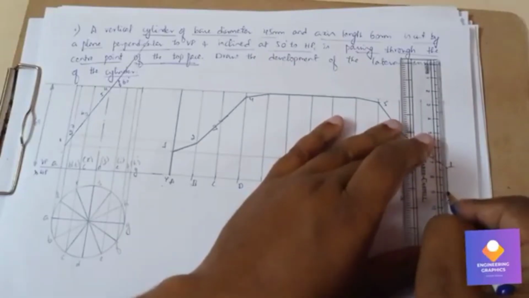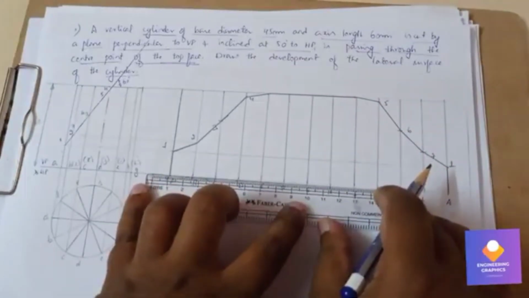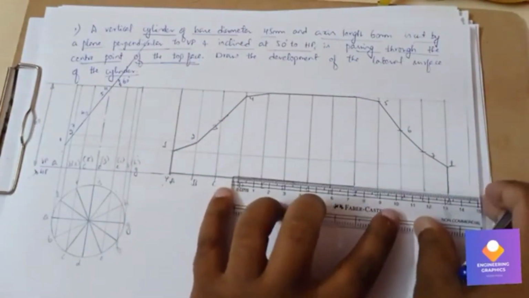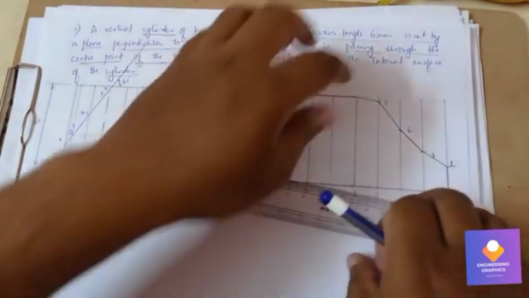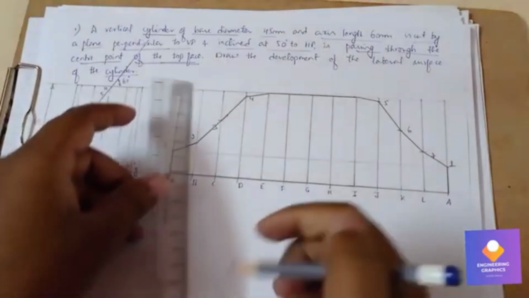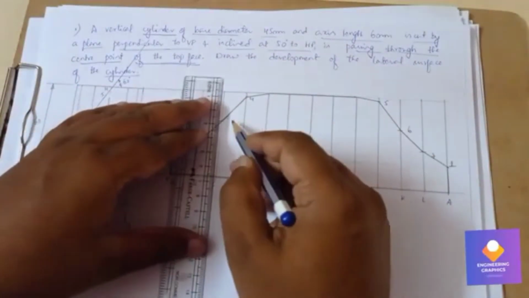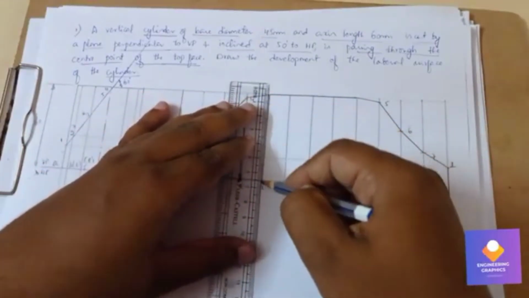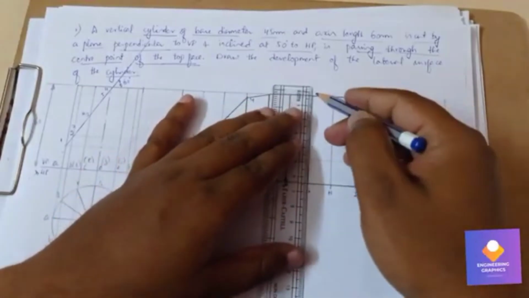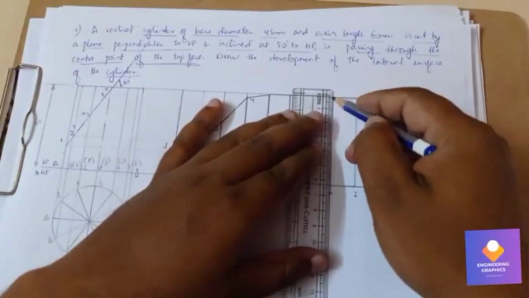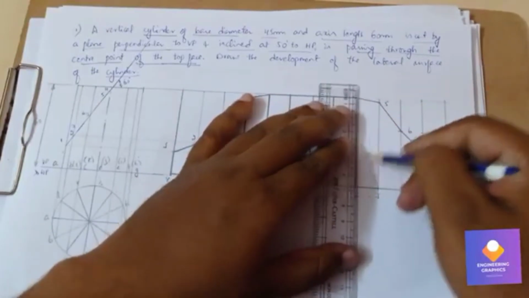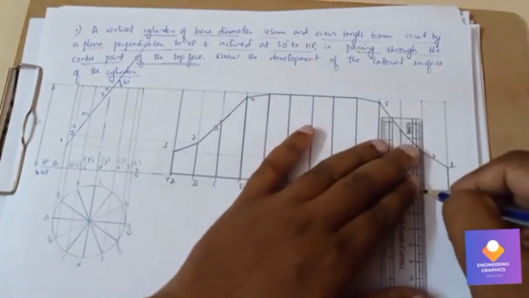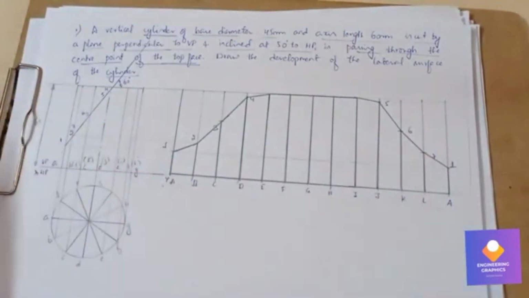And dark this cut portion. Okay, so that completes the problem.